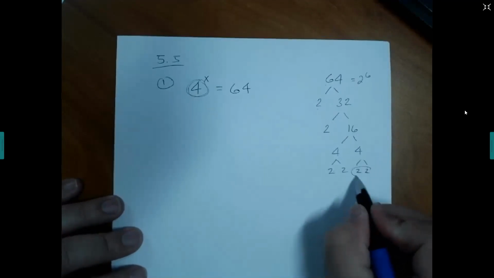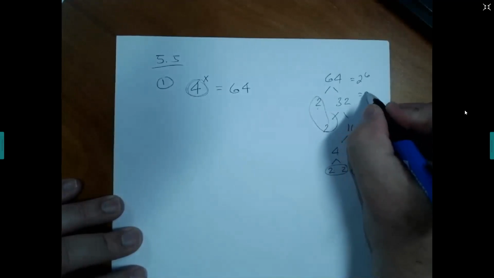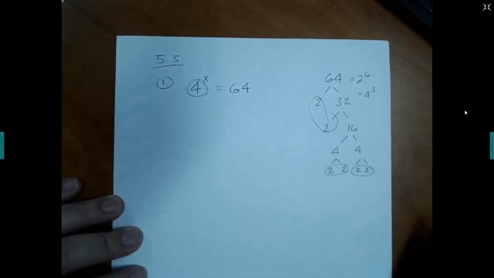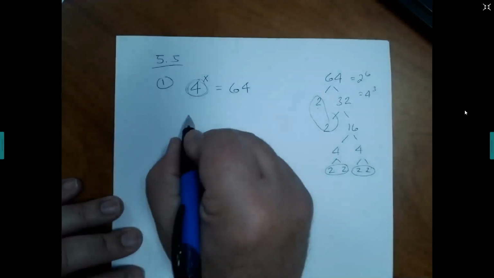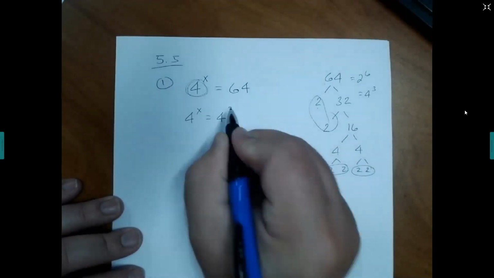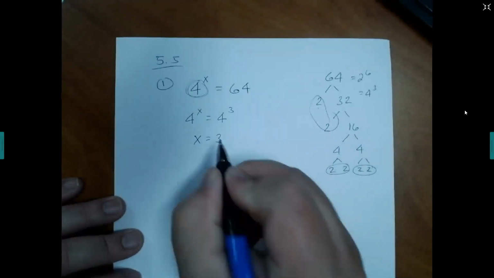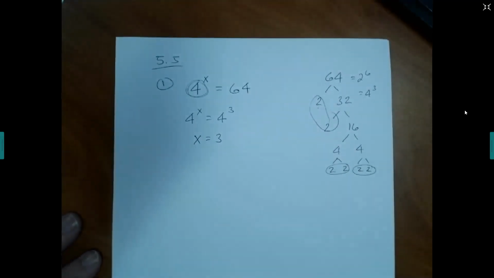Or it's the same thing as 4 to the 3rd. 4 times 4 times 4. So x has to equal 3.